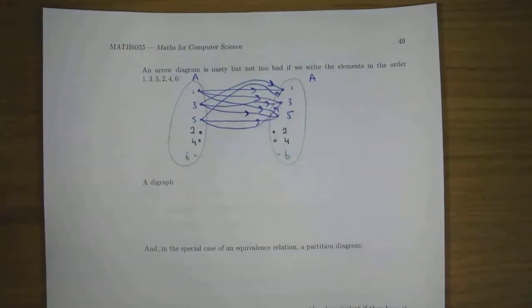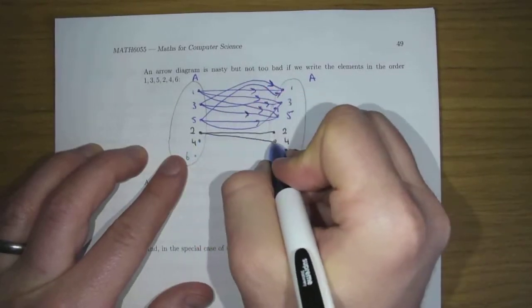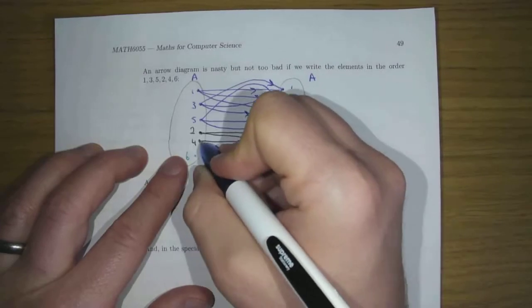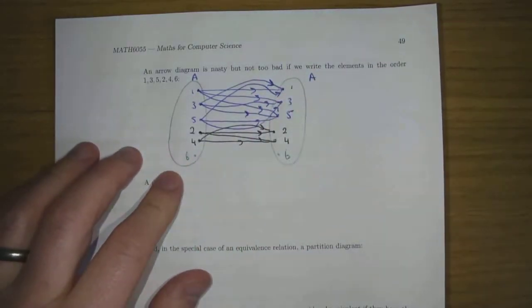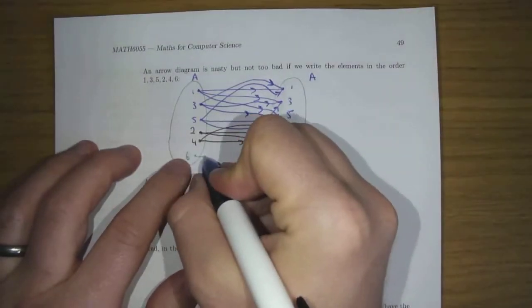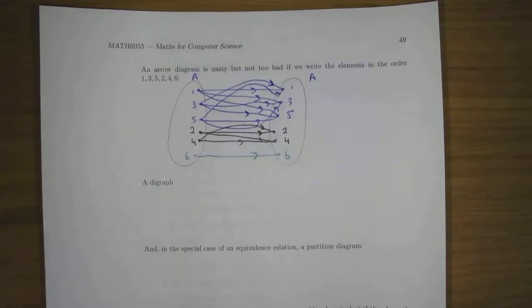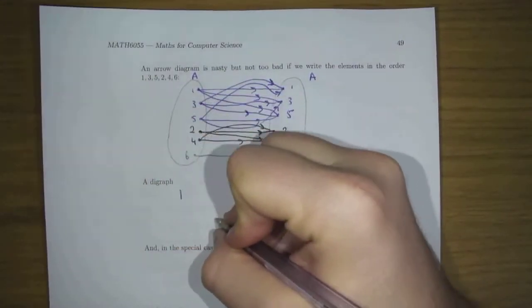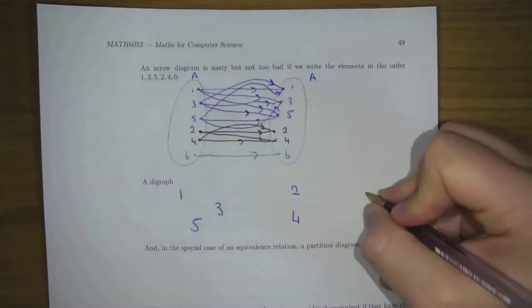Okay. This doesn't actually tell you much. The only thing is that the way we've written it in the blocks, you can actually see that it's an equivalence relation because you've got this partition. It's nasty though overall. The digraph is the king. So the digraph says 1, 3, 5, 2, 4, 6.